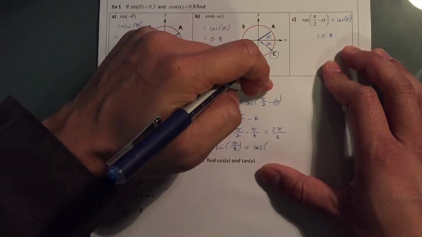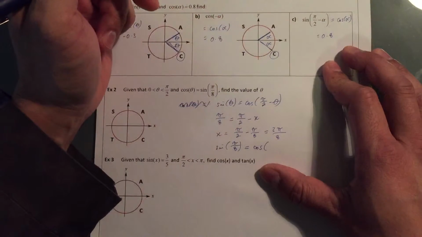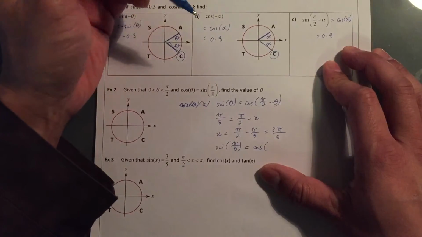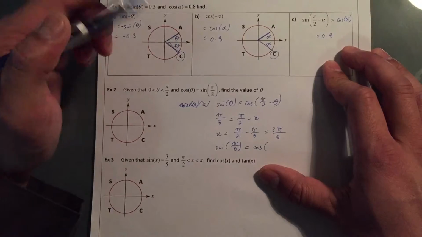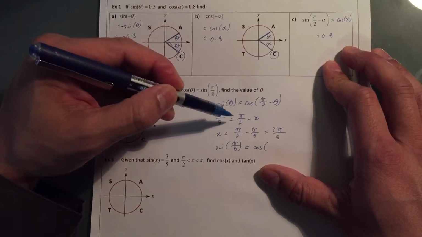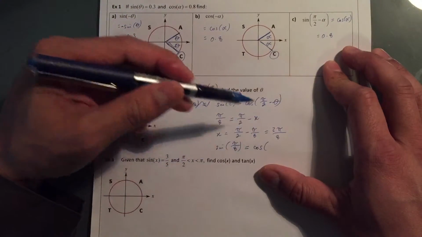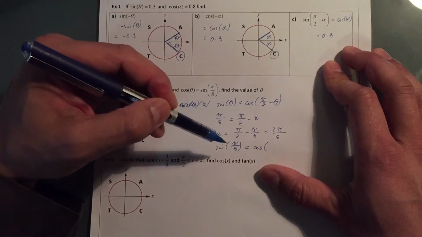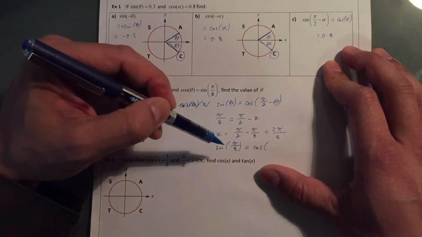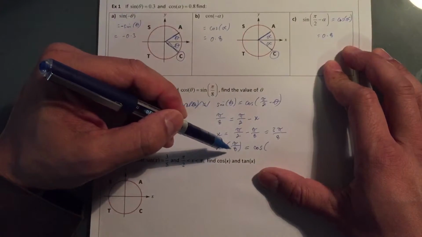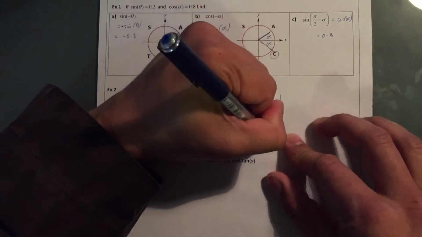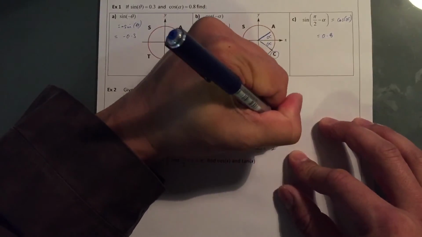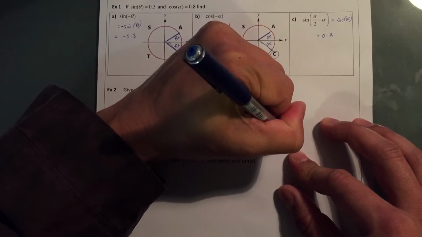So x is 3 pi on 8, and I can say that sine pi on 8 is equal to cos of pi on 2 take 3 pi on 8.